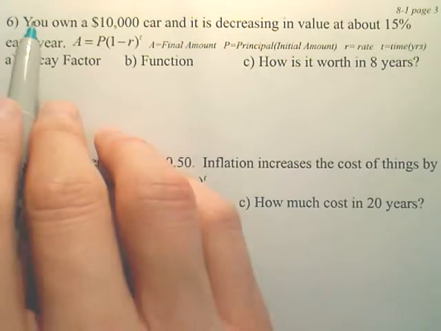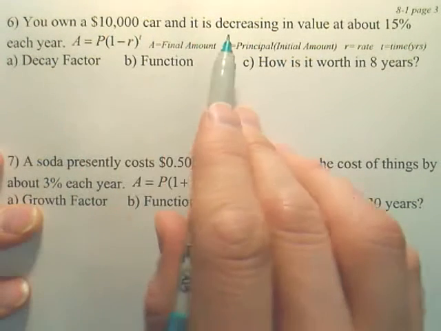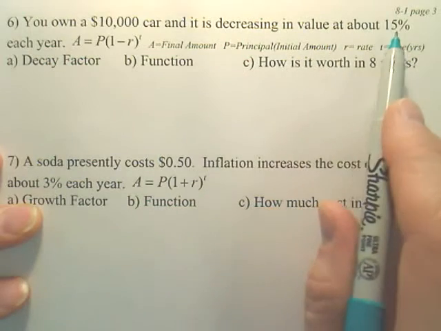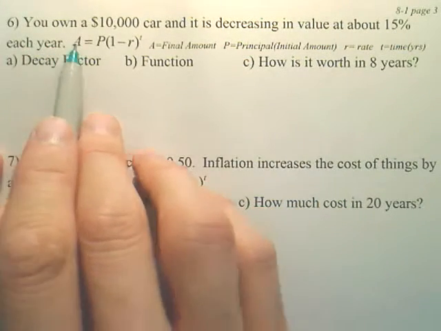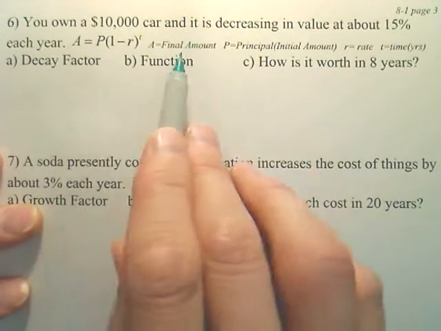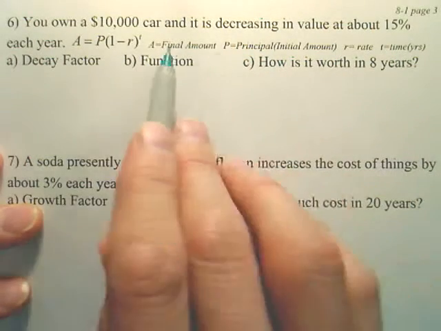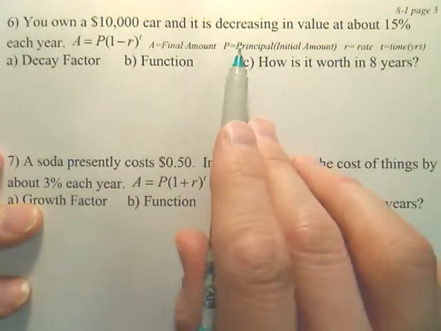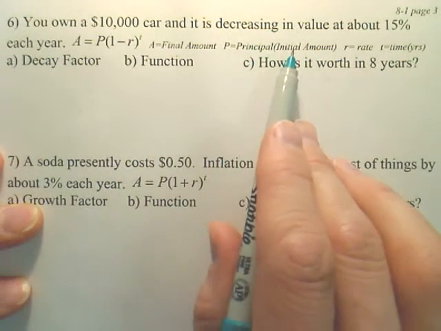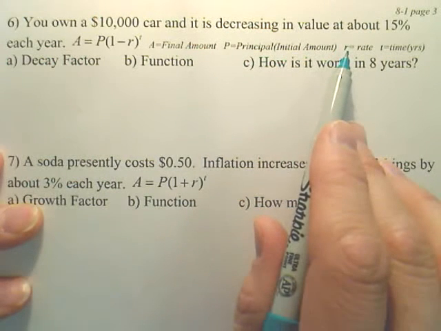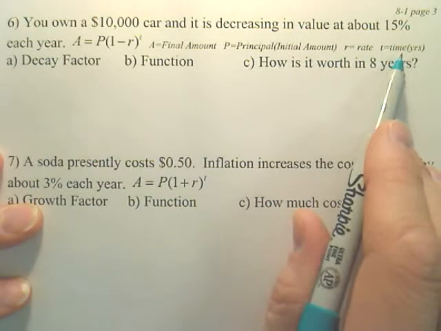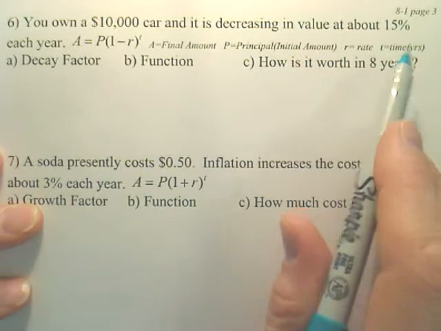Okay. You own a $10,000 car, and it's decreasing in value at about 15% each year. Here's your formula. Here are the different letters, what they mean. A is final amount, P is principal, which is your initial or starting amount. R is your rate, your percent rate of decrease or increase, and T is time, in this situation, years.